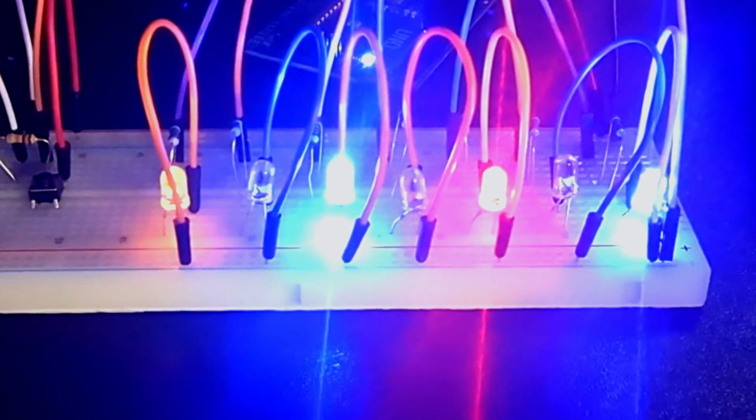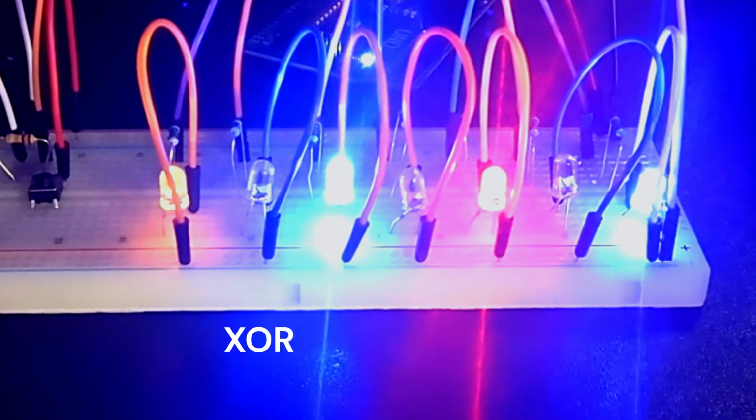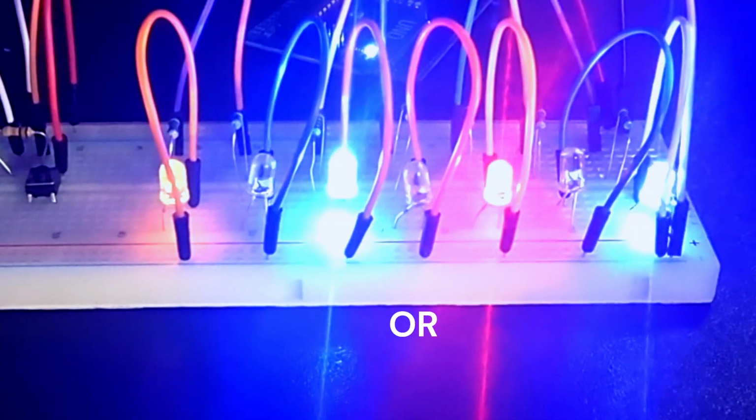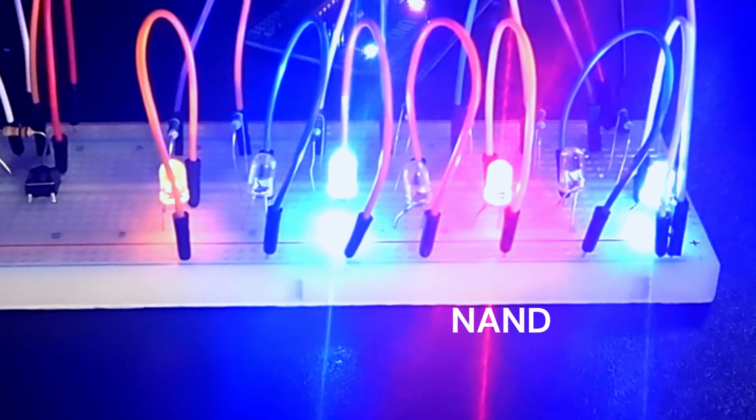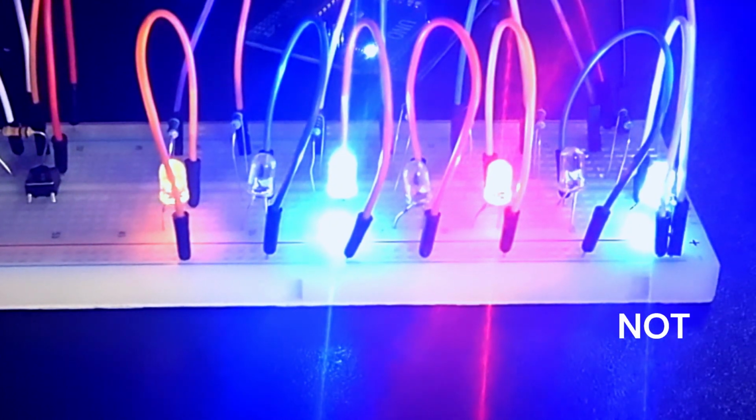So here's what should happen for each of these individually. Exclusive NOR lights up when both buttons are pressed or both are not pressed. Exclusive OR lights up if only one button is pressed. NOR lights up when neither button is pressed. OR lights up when either button is pressed. NAND lights up when neither or only one of the buttons is pressed. AND lights up when both buttons are pressed, and NOT lights up when no button is pressed.